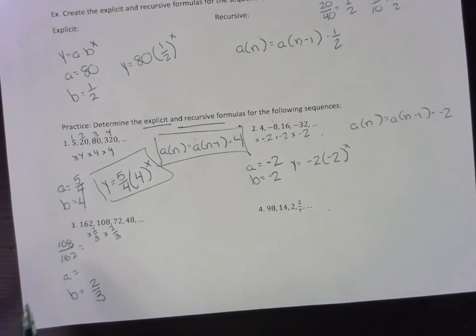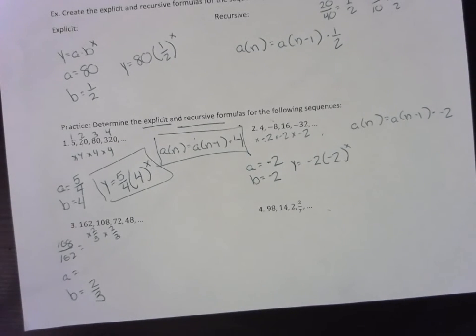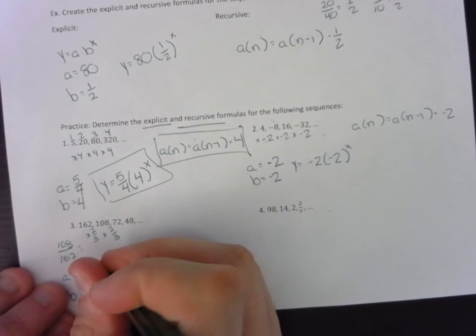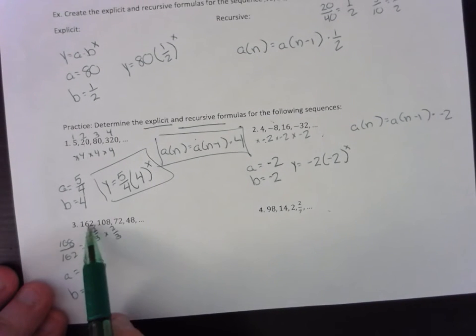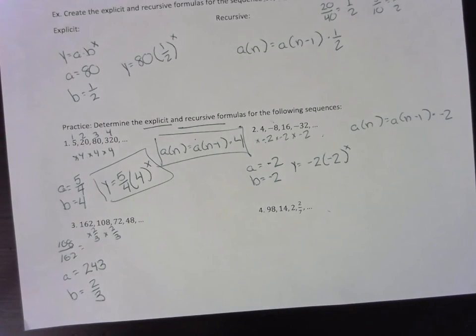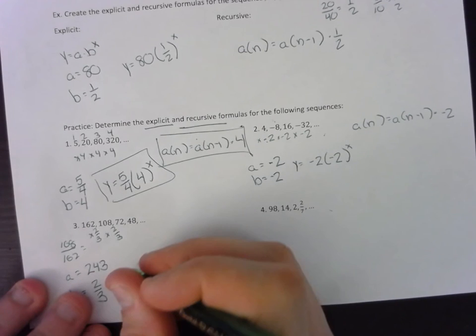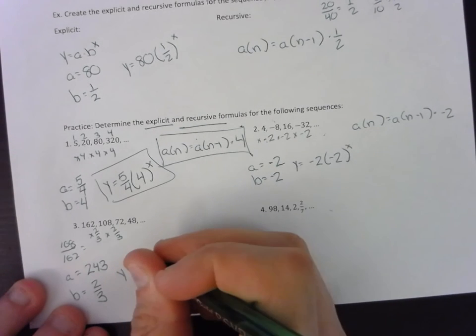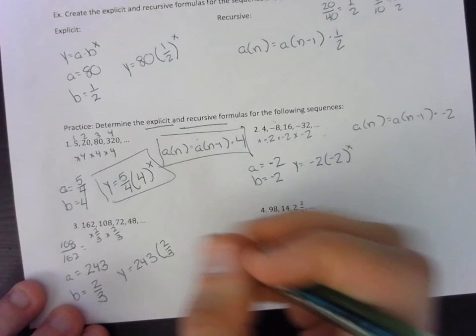All right, and you know that if we're dividing by 2/3 to work backwards, we don't divide by fractions. Instead of dividing by fractions, you have to multiply by the reciprocal. So I'm actually going to take 162 and multiply it by the reciprocal, which is 3/2 or 1.5, and I'm going to get my starting value, which is 243. So my starting value is 243, my decay rate, or my common ratio, is 2/3, raised to the x power.